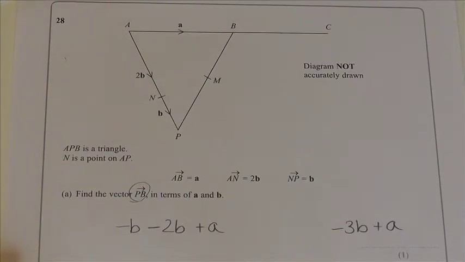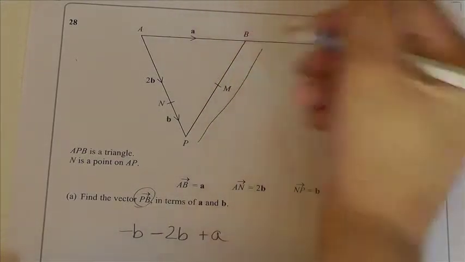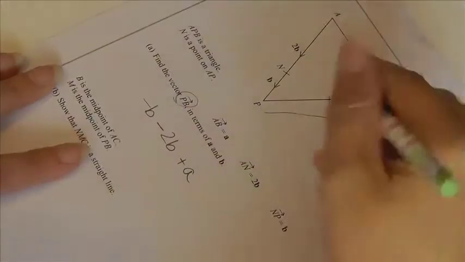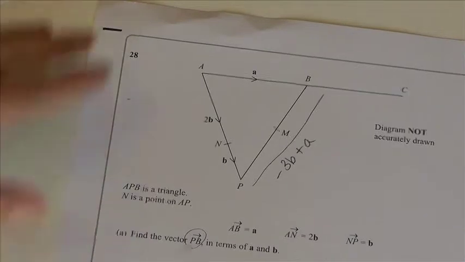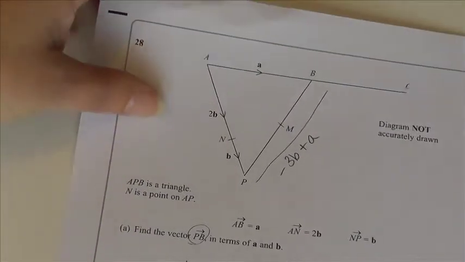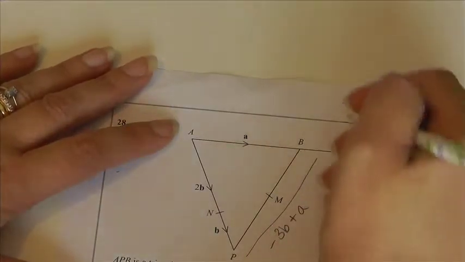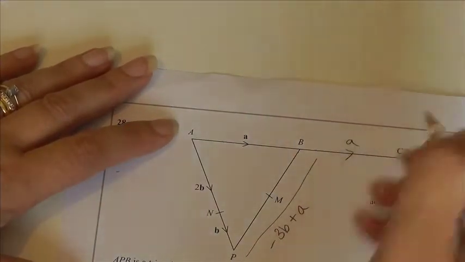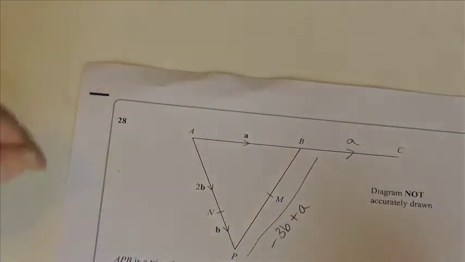After we've done the first part of question 1, it's useful to just add to your diagram that you know this route and that it is -3B plus A, or you can write it as A minus 3B. The next part of the question gives you some other information. It tells you that B is the midpoint of AC. That means that we know that this vector will be the same as AB because it's halfway along, so it's just going to be A.